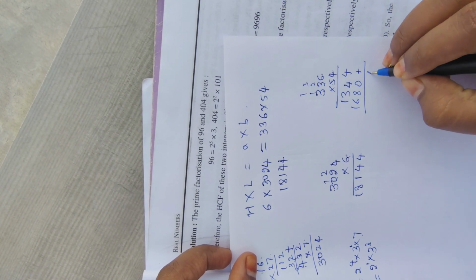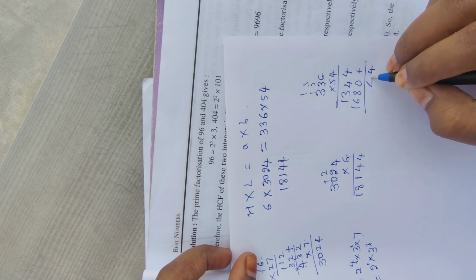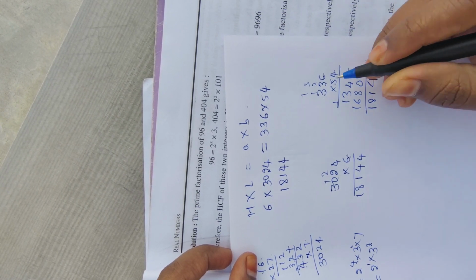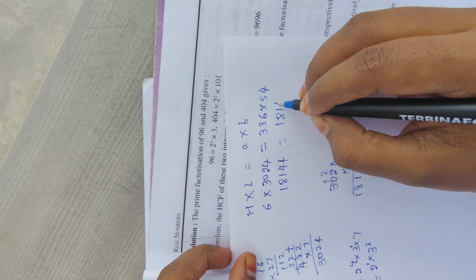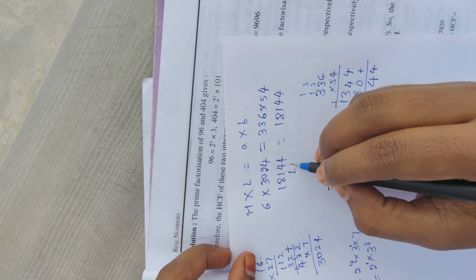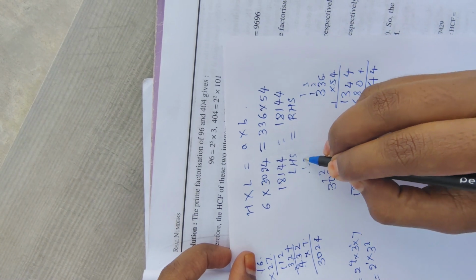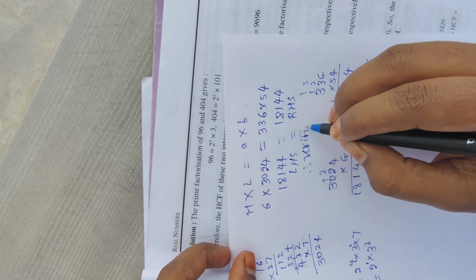So how much did we get? 18144. So we got both LHS and RHS equal. Therefore we have verified the condition.